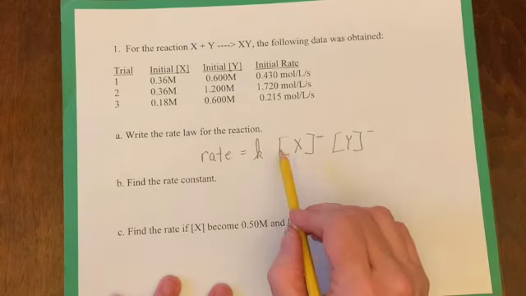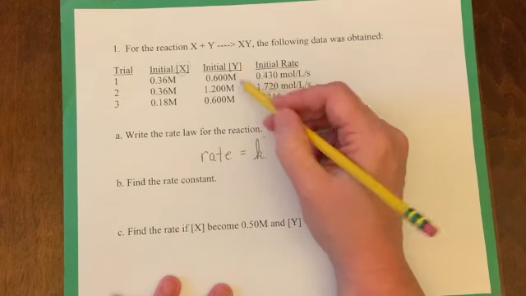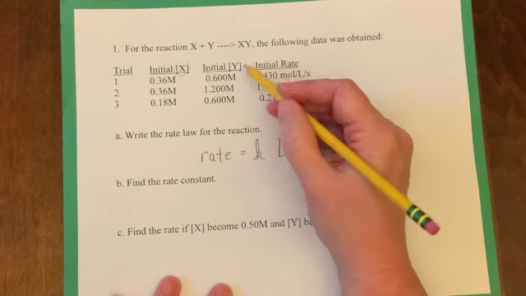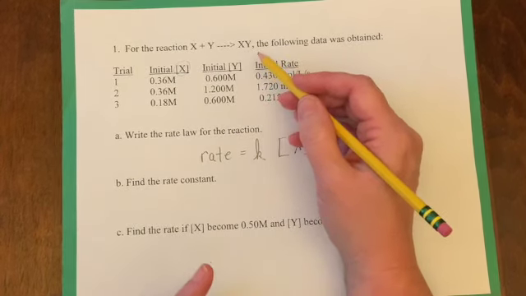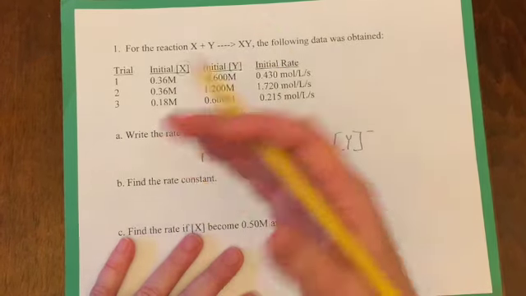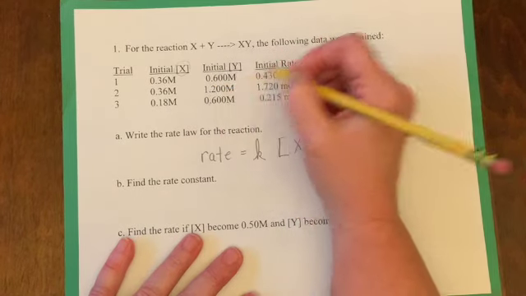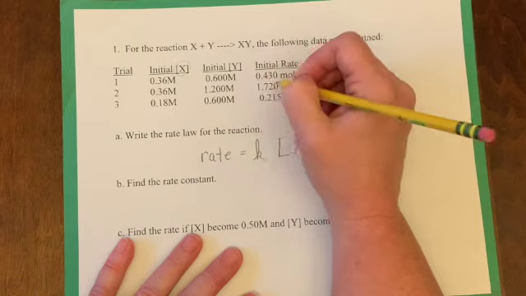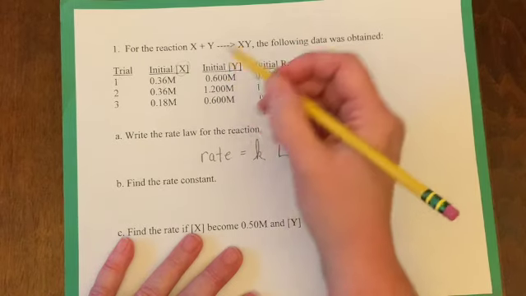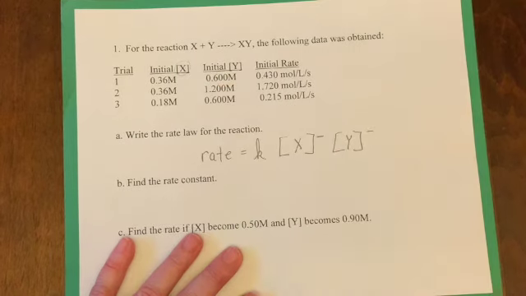I first just want to get information about x. So I'm going to choose 2 trials where y is constant, because I can't have x and y both changing. I have to have one that is going to stay the same, if at all possible. And in this case, I do. I have trials 1 and 3. Trials 1 and 3, y is the same. So any changes that occur between 1 and 3 is due to the reactant x.